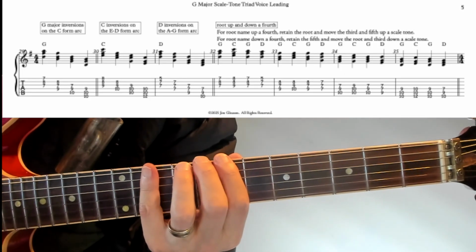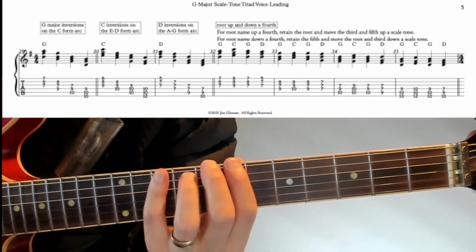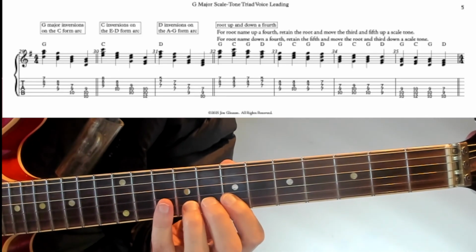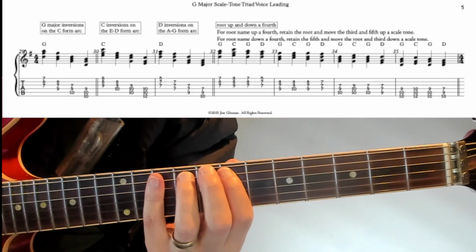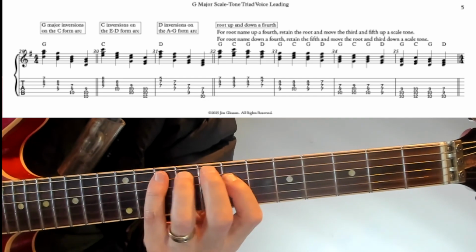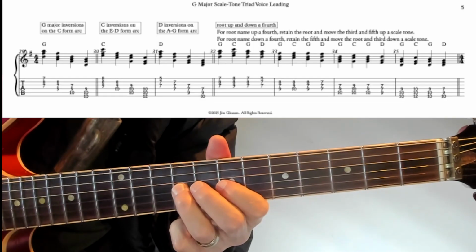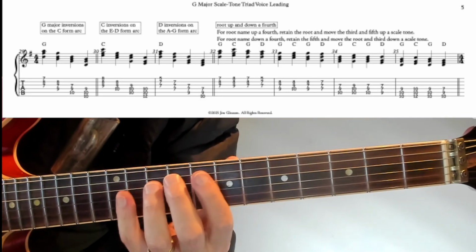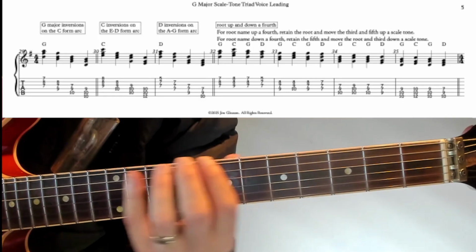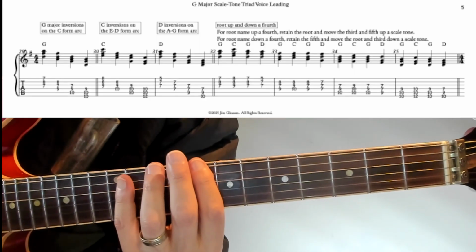So the 6th string and the first 2 strings are fingers 1, 2, 4. And these 2 strings are fingers 1, 3, 4. And this is only 1, 3. And then this fingering 4, or C Lydian.